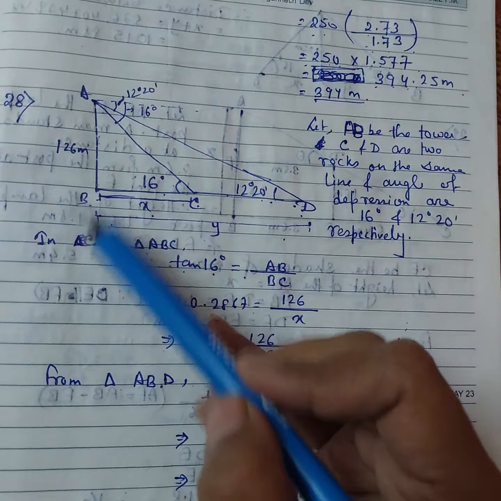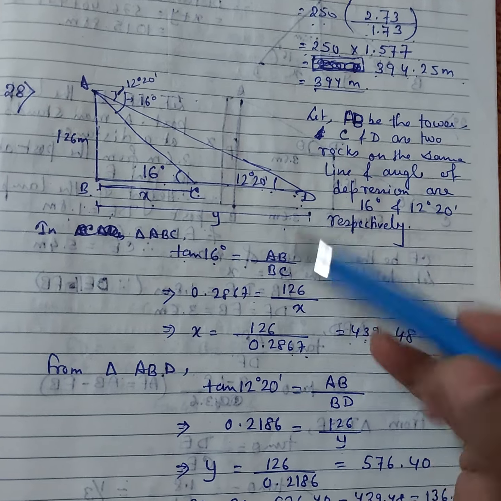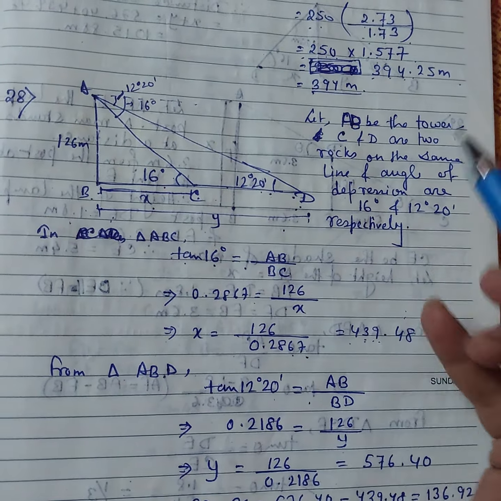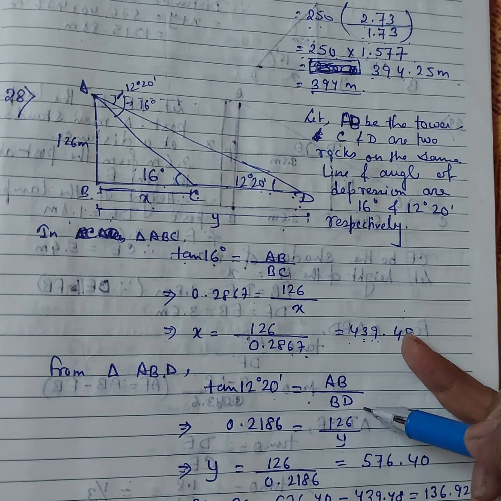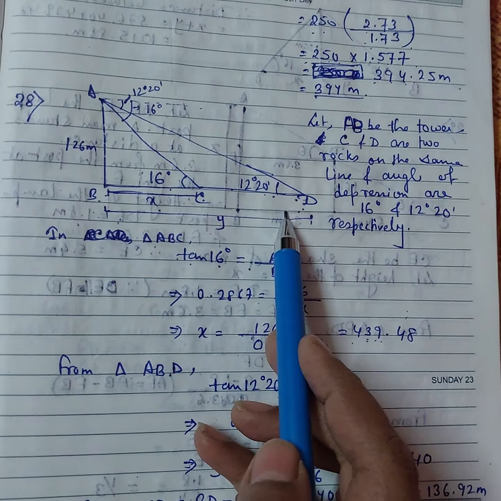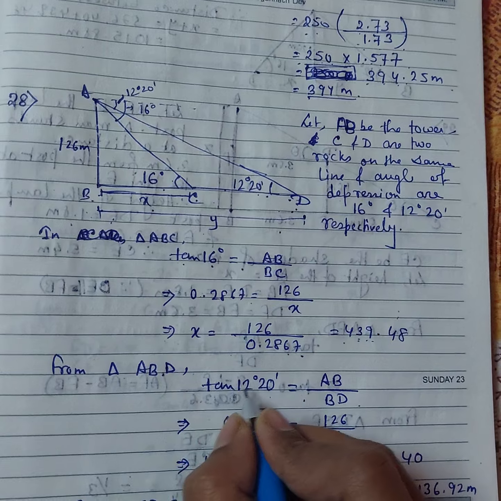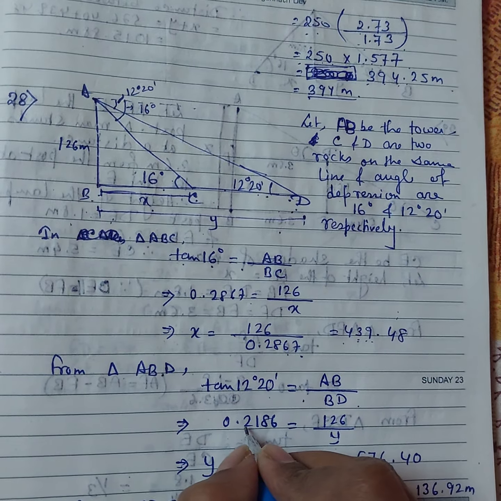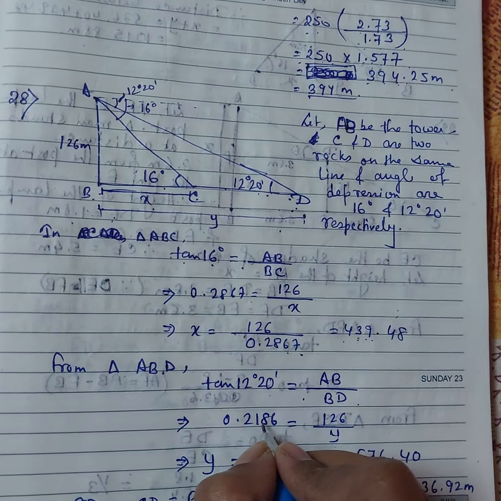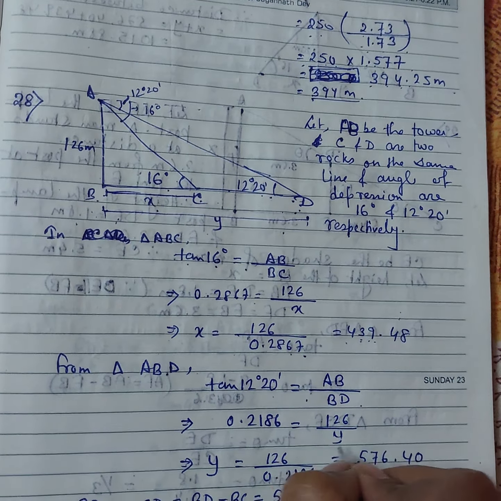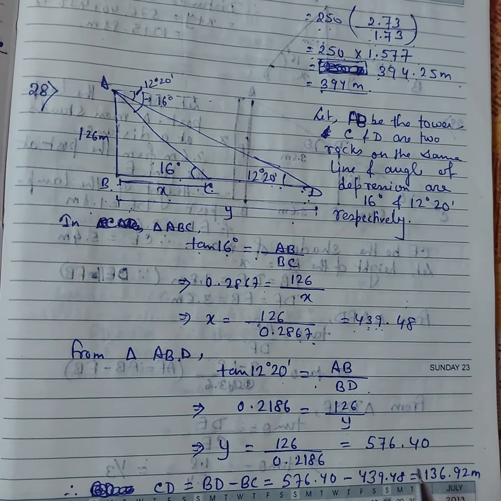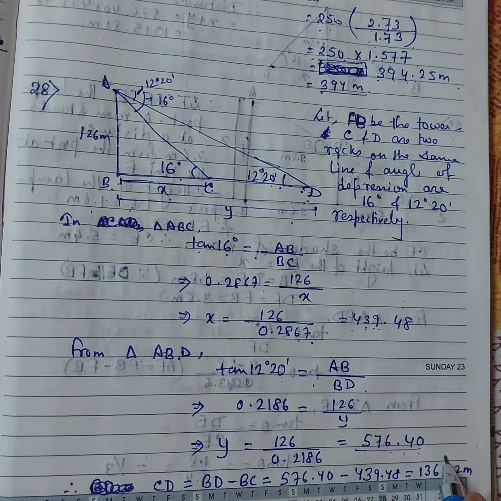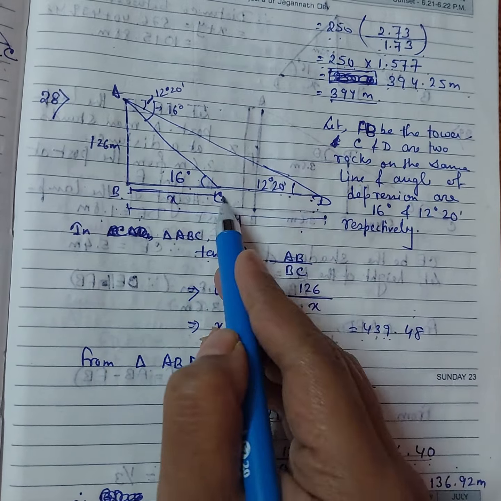Now from triangle ABD, tan 12 degree 20 minutes is equal to perpendicular by base, that is AB by BD. Okay. So BD is your y. So value of tan 12 degree 20 minutes is equal to 0.2186, equal to 126 by y. So if you calculate it, you will get the value of y, that is 576.40.